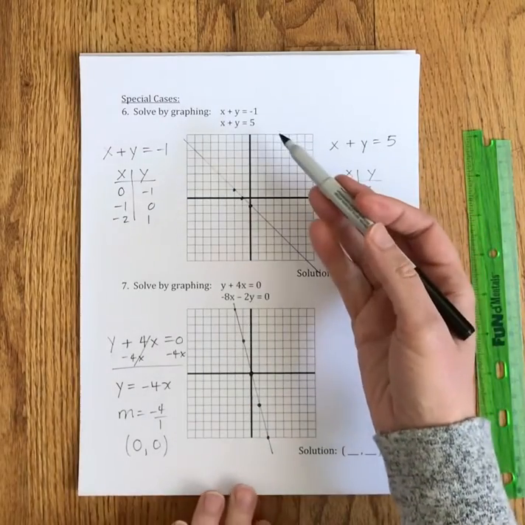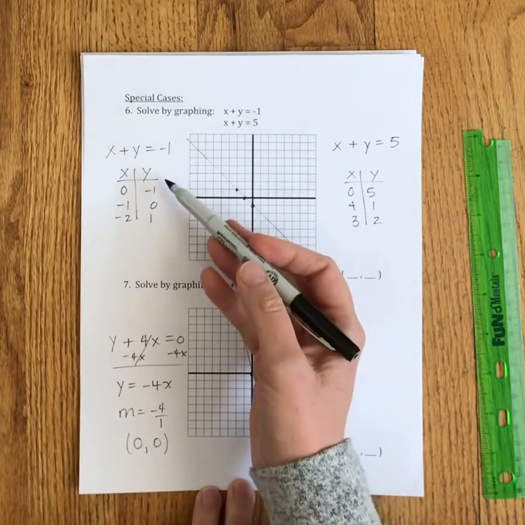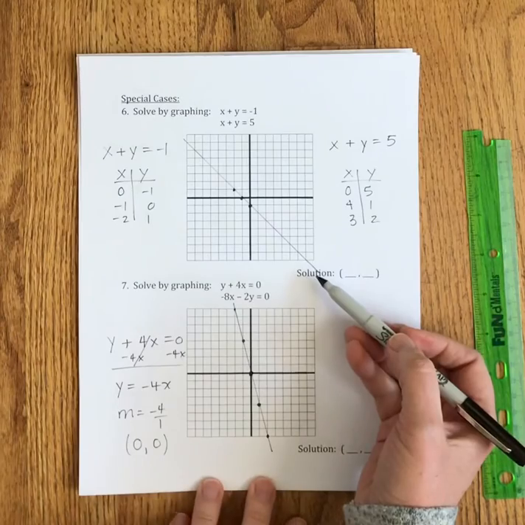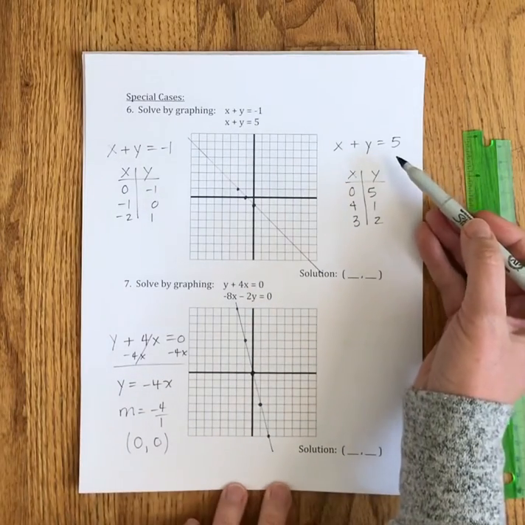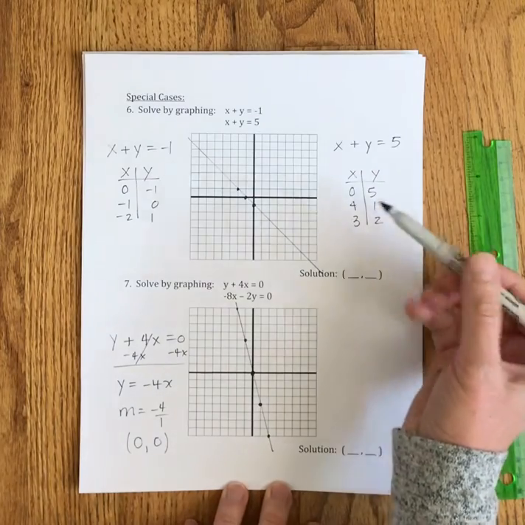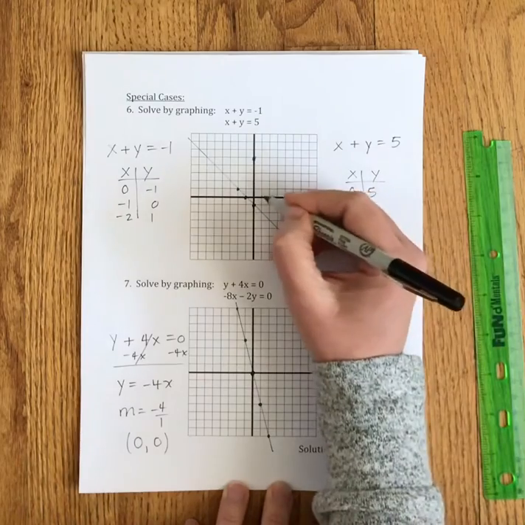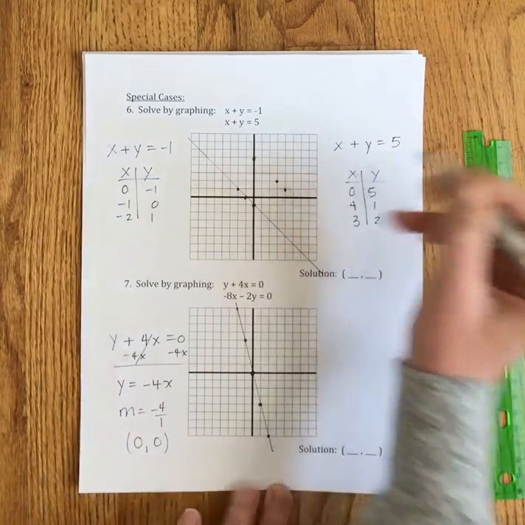Number 6 looks a lot like many of the problems we've done. We can begin by coming up with pairs of numbers that add up to -1 and using those points to graph that line. And then for the second equation, let's come up with pairs of numbers that add up to 5 and use those to graph the second line.